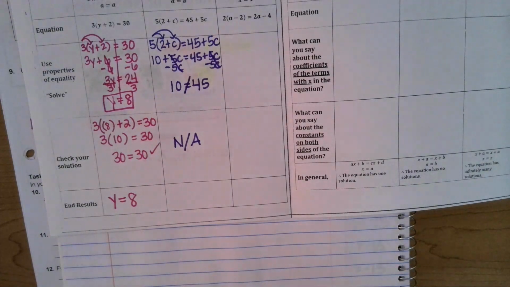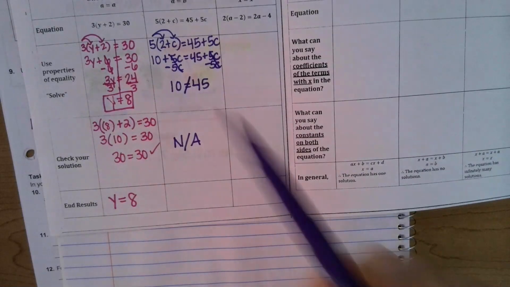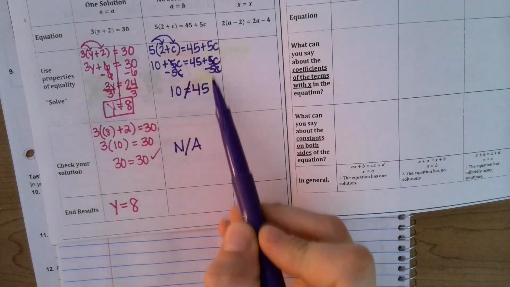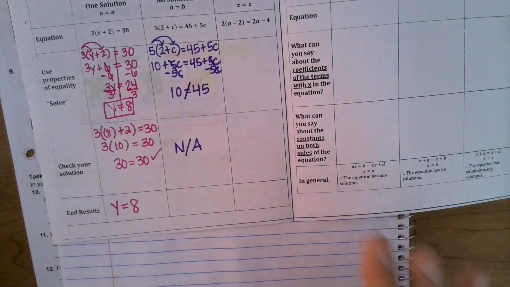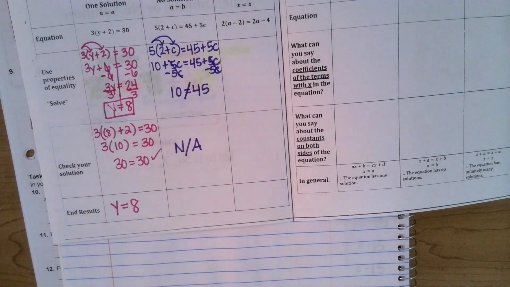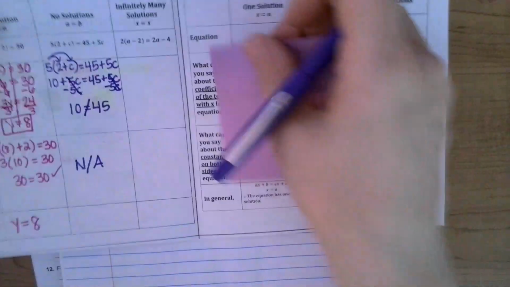Well, wouldn't C equal 7? No, because we canceled out both C's. If we do minus 5C to both sides, those are 0. Well, why wouldn't you subtract 10 and 45? Okay, so here, let me do that on a sticky note. Let's try that route. You could do that, so let's see what that would do.